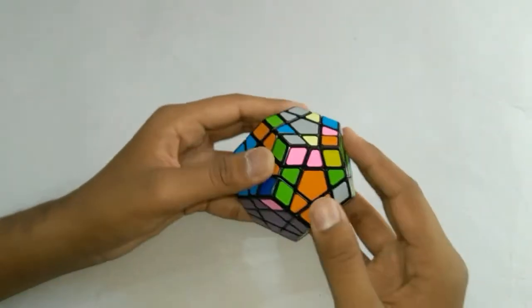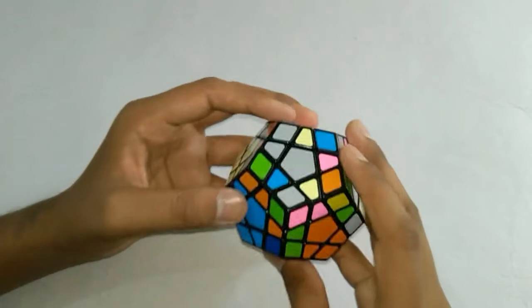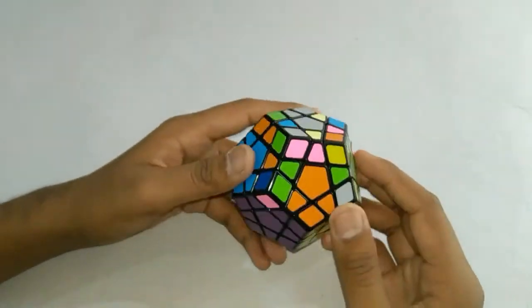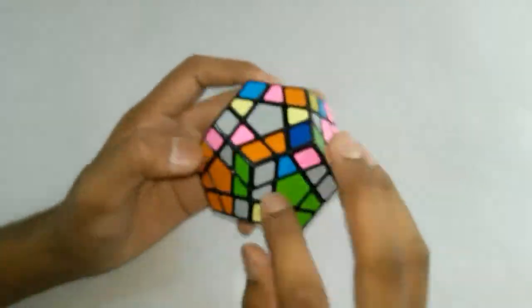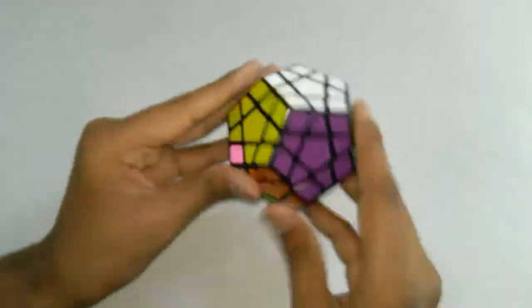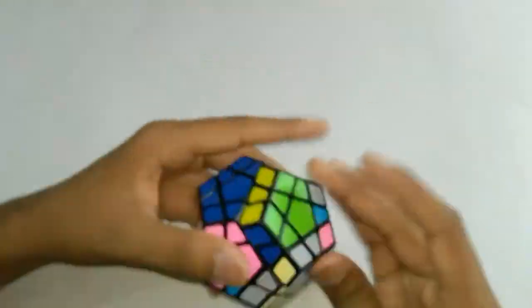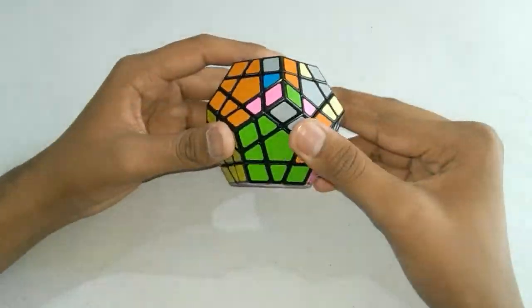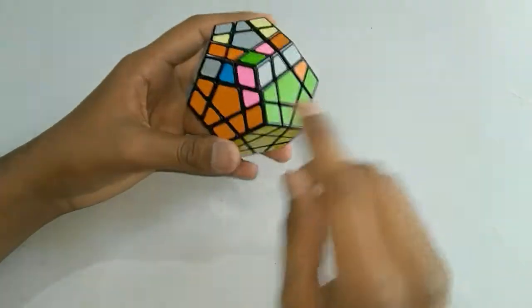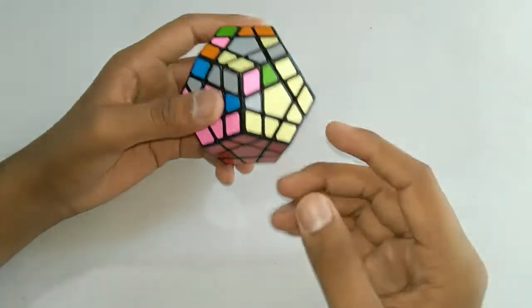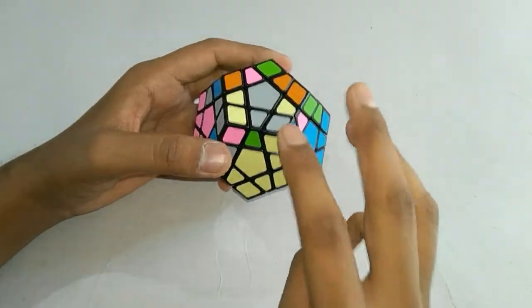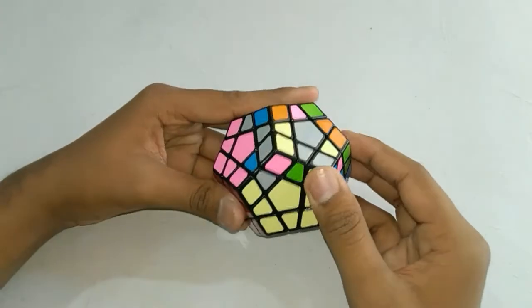Next, let's search for light blue, orange, and violet. Light blue, use this. So now as you can see that we have completed the middle layer completely, the second layer. Now we shift our attention towards the top layer or the third layer.